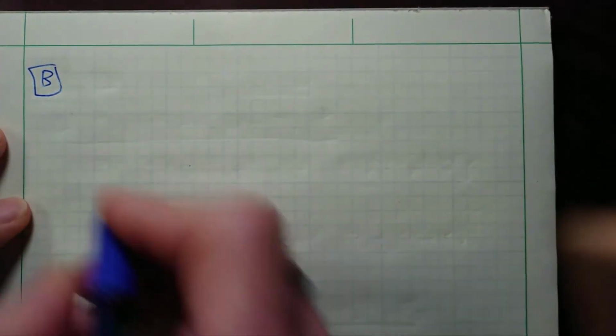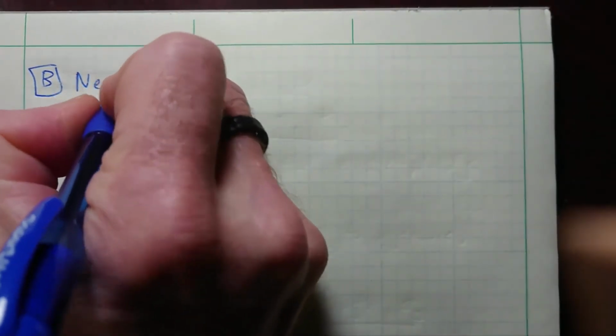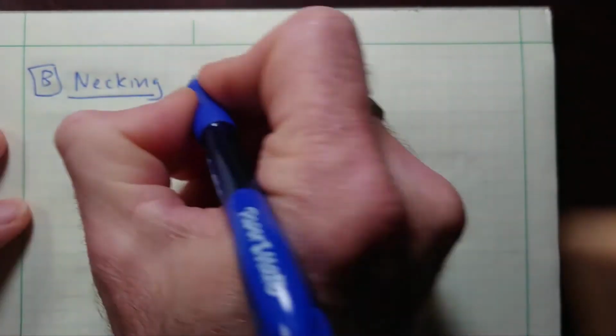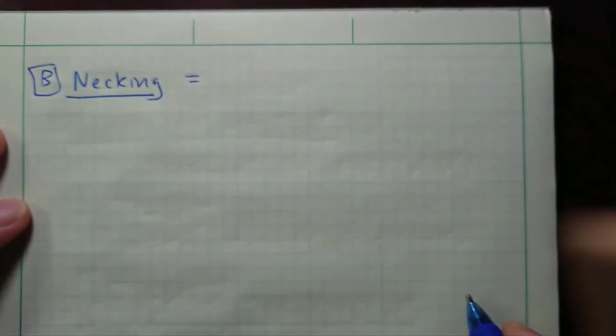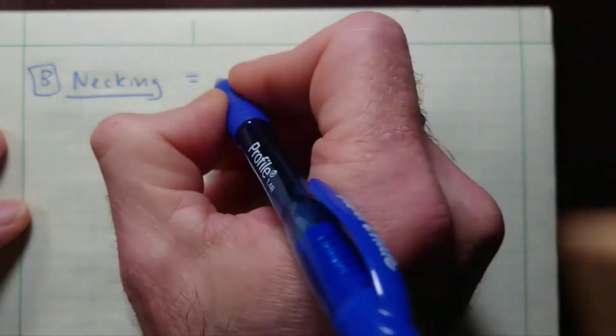Now, the next sort of interesting event in region 2 is called necking. And necking is a rapid reduction of the cross-sectional area.